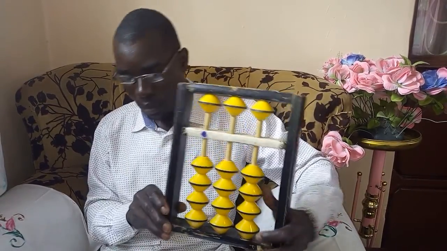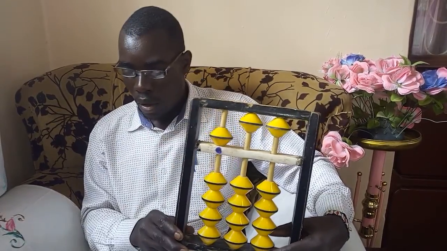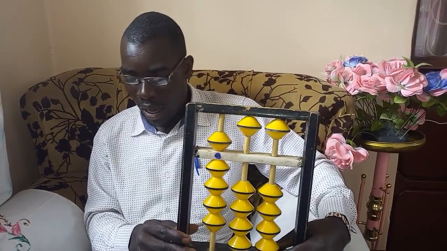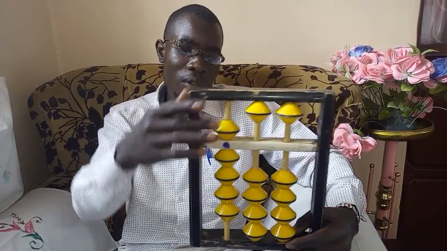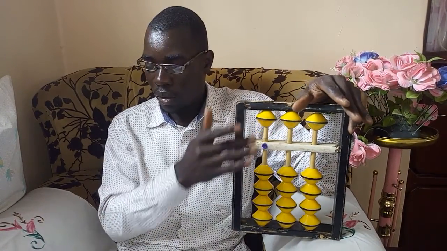Another example, 5 plus 4 minus 5 plus 1. 1 is not there. So plus 1 is equals to add 5, less 4. And finally my answer is 5.